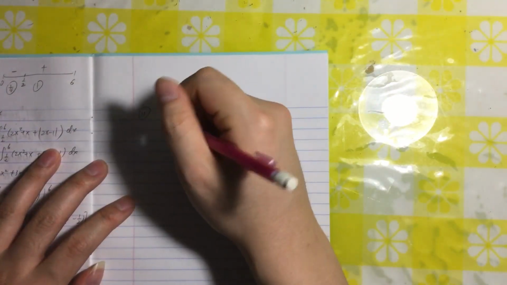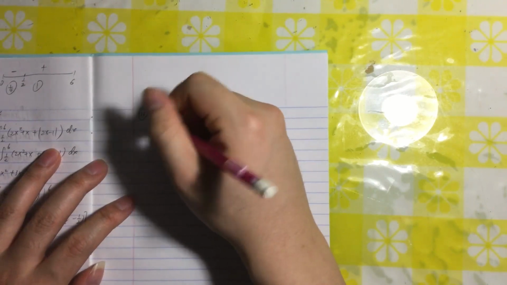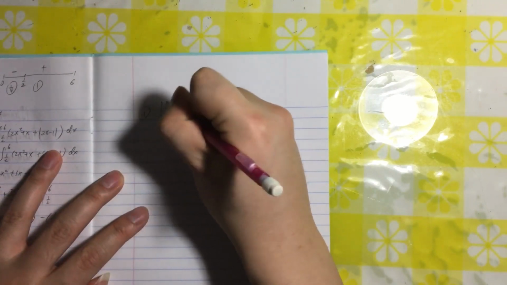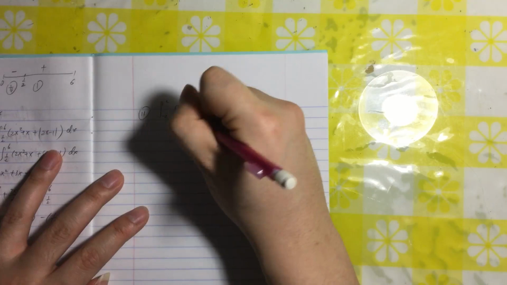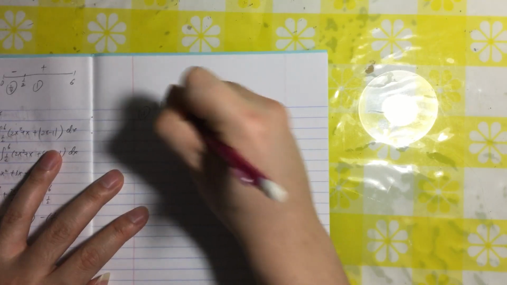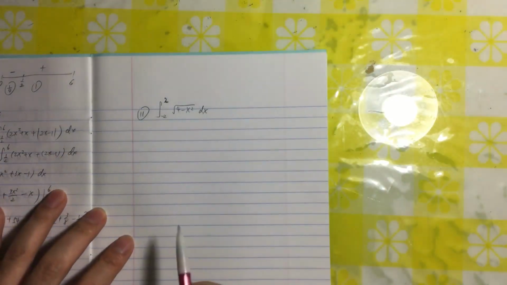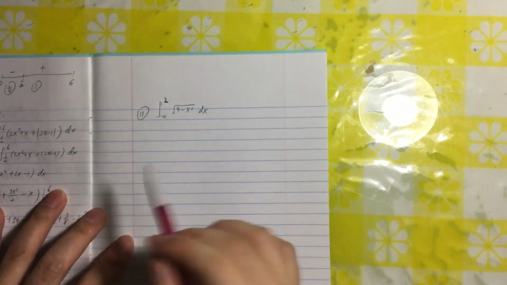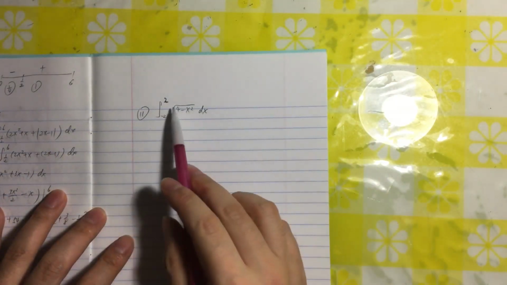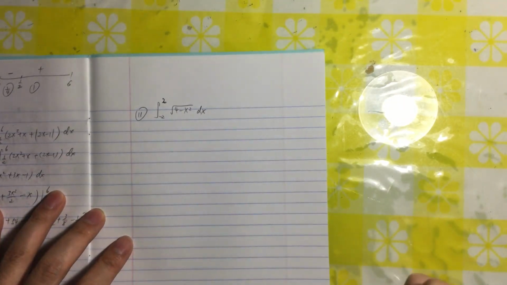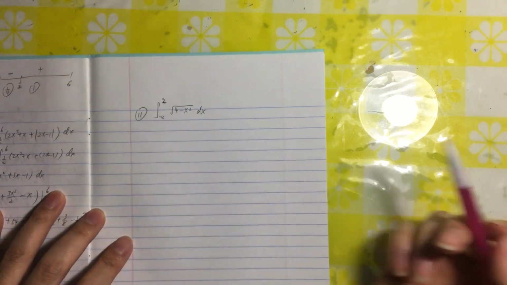Next example. Integral from negative 2 to 2 of the square root of 4 minus x squared dx. If we try to solve this definite integral normally, we need to take the antiderivative for this expression here. But so far, we don't have any technique to take the antiderivative for this expression.